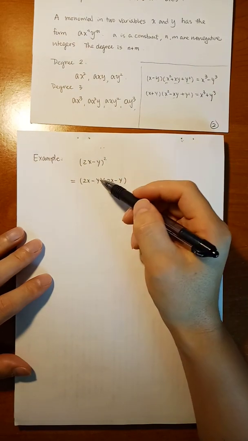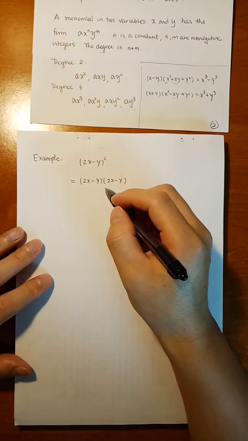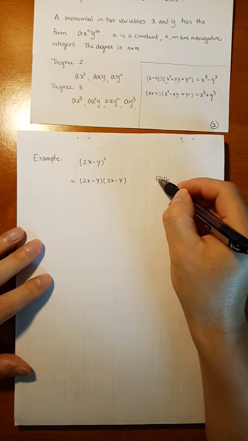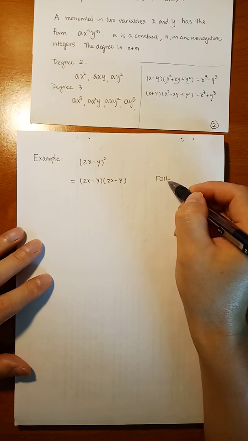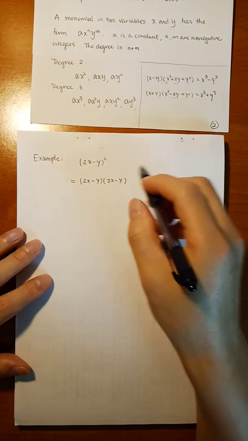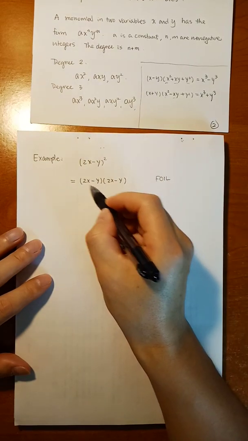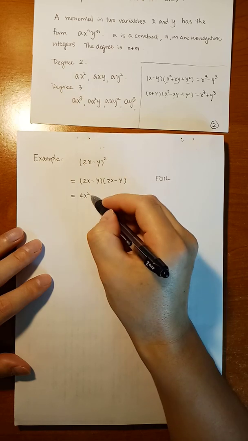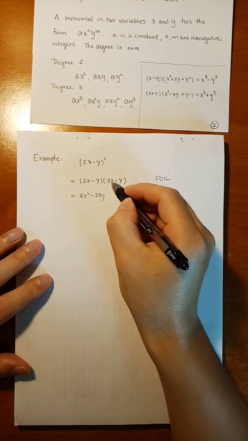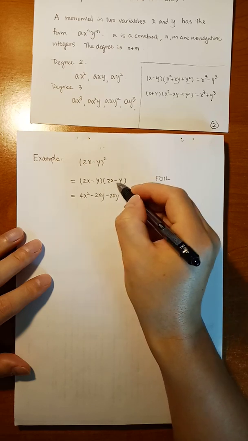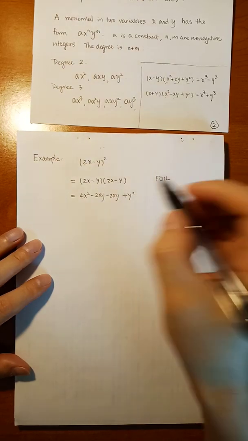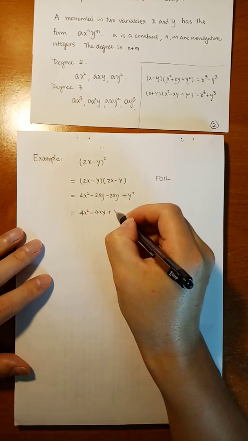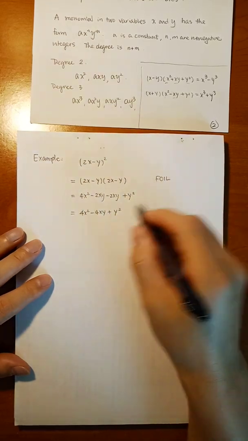What is multiplication? FOIL. Remember that word, FOIL. But if you don't remember, first, outer, inner, last. But anyway, I never use this word. I just do this term by term. 2x times 2x, 4x squared. 2x times negative y, negative 2xy. Negative y times 2x, negative 2xy. Negative y times negative y, y squared. And combine them, it's 4x squared minus 4xy plus y squared. Just term by term multiplication.